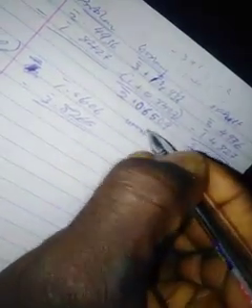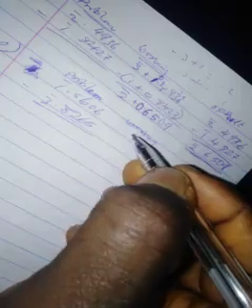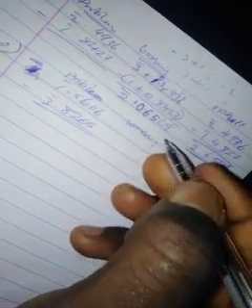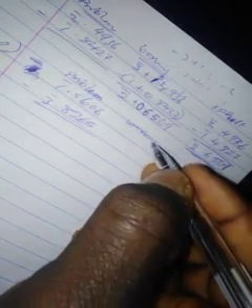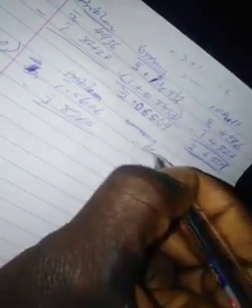Going for the working. Remember, this was the problem. How does the working take place? Let's start with the matrix first. We have 0.5606, right?